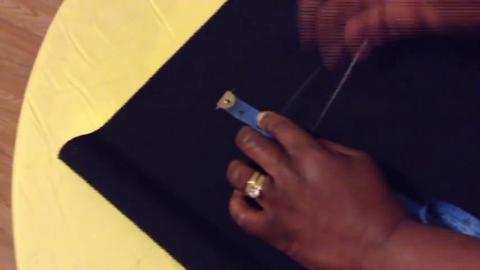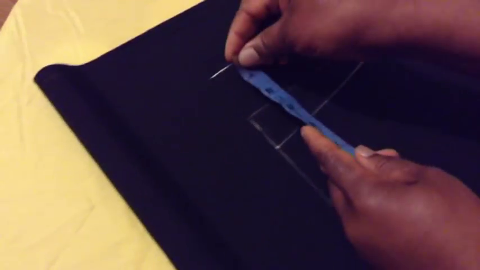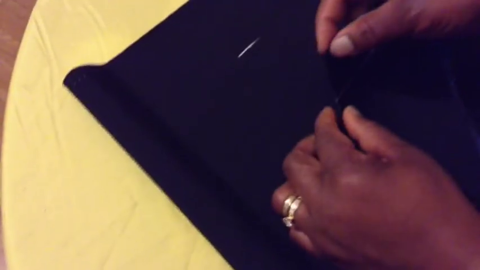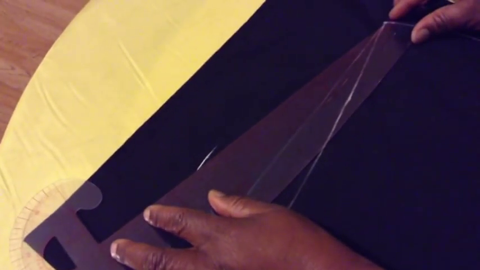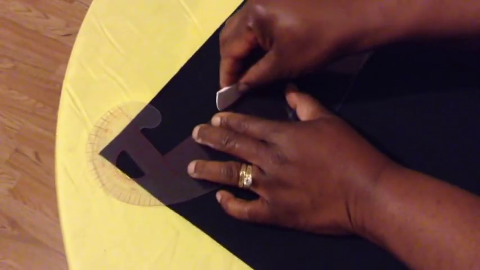Because the back part is bigger than the front part, this is 2 inches from the starting point of the first one, because I told you that I want to use this as a guide. So from that starting point I added 2 inches. You can see this is 2 inches, so I'll connect it like this from this line too. I'll connect it like this.